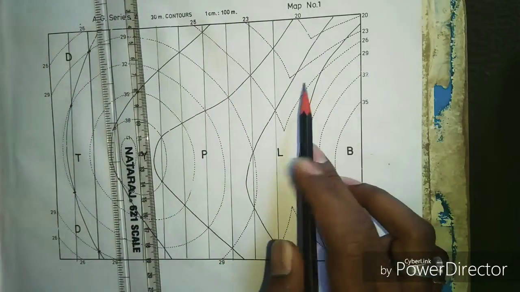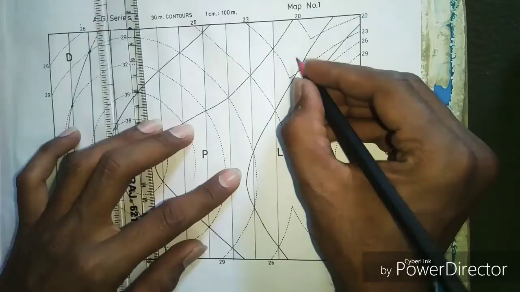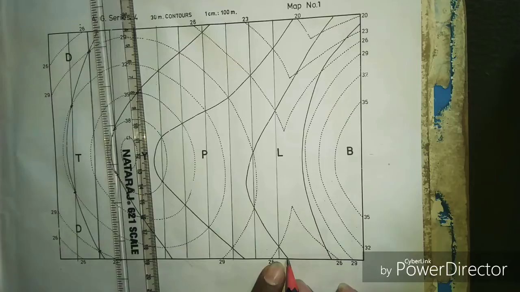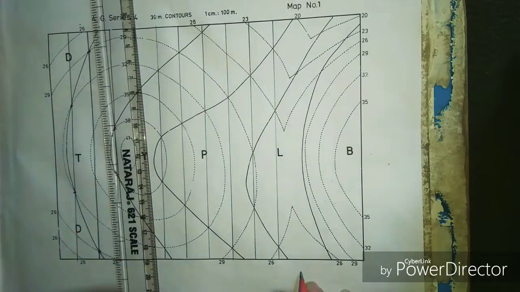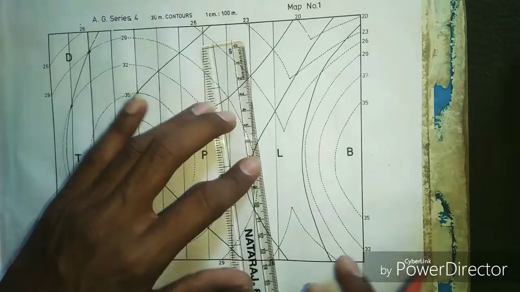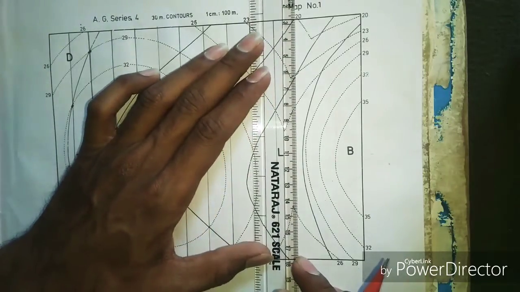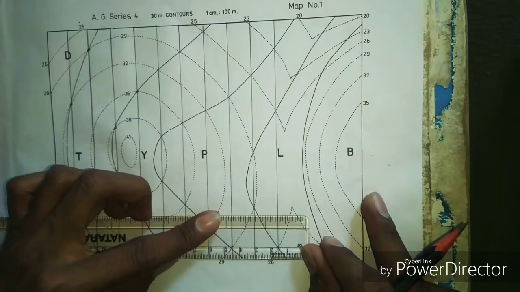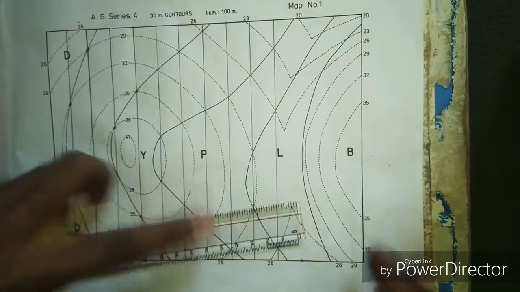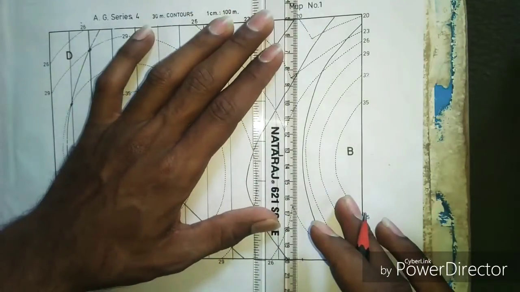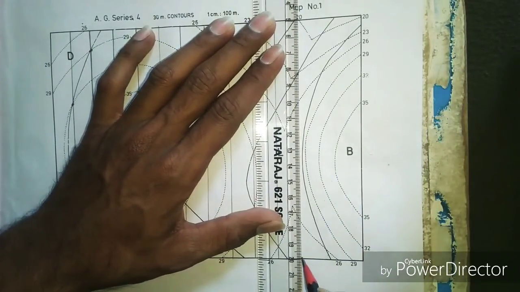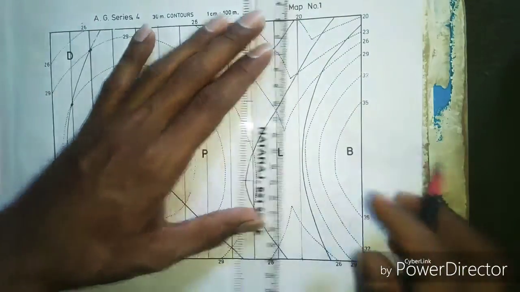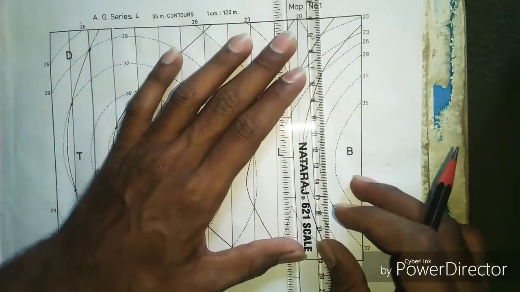Sometimes you will face a case like this. Here is a point of intersection, and this junction ends here, and we can't get a second point of intersection. Then in that case you have to assume: measure the distance of 1.5 from this strike line, mark it here, and join that point of intersection with this marked point of 1.5 centimeter, or whatever the distance between two strike lines is. Then you will get the strike line.